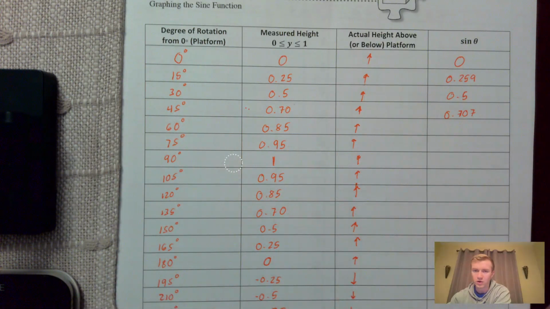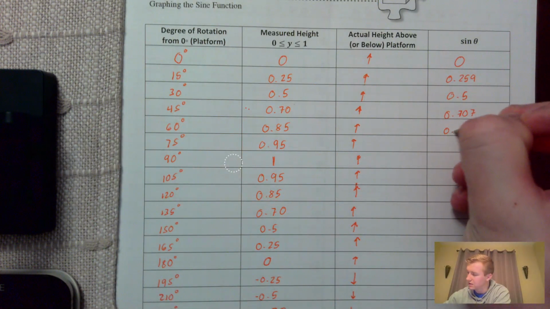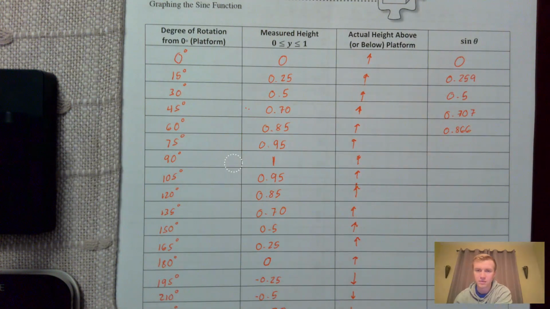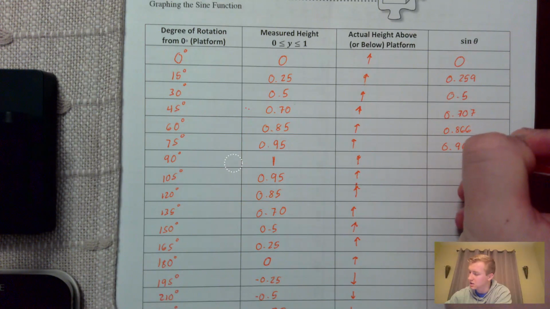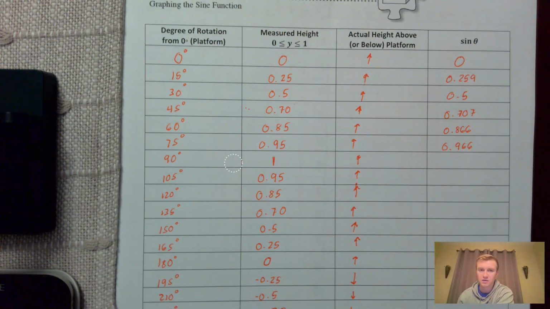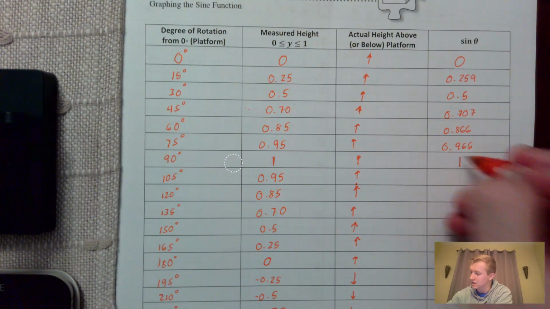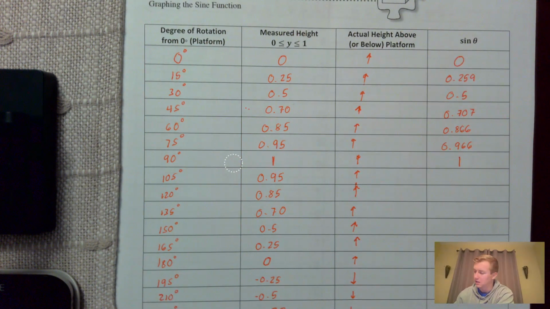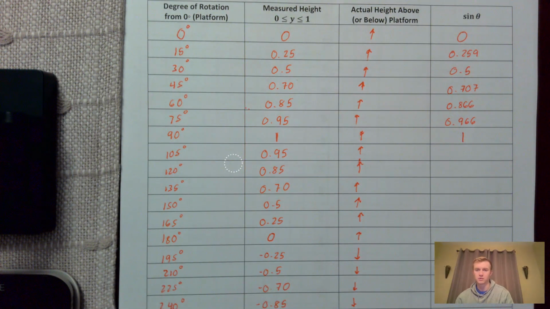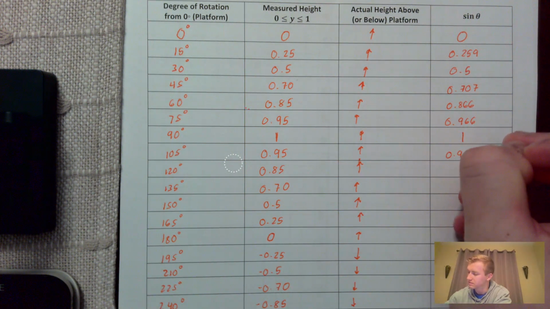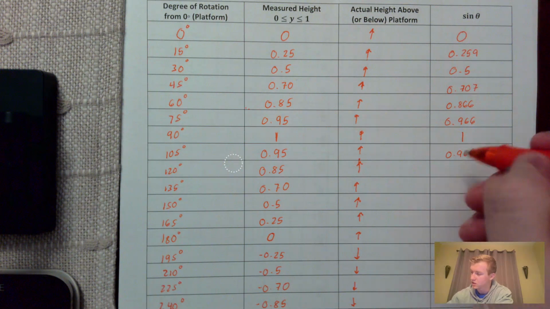For 60, we got about 0.85. That was about 0.866 when you plug that in your calculator. 75 is going to be about 0.966. And then the value of 1 once you hit 90, because that value is straight up and down. And then we just start the descent. So that rotation all the way back around is going to be that value of 0.966, and then we're just going to go on descending.